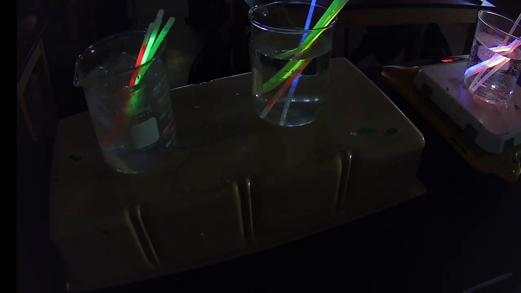So if we think about this, which one has a higher rate of reaction? Cold, warm, or hot? Good. Which one has a low rate of reaction? Cold, okay? So temperature, we can drive it however we want, right?